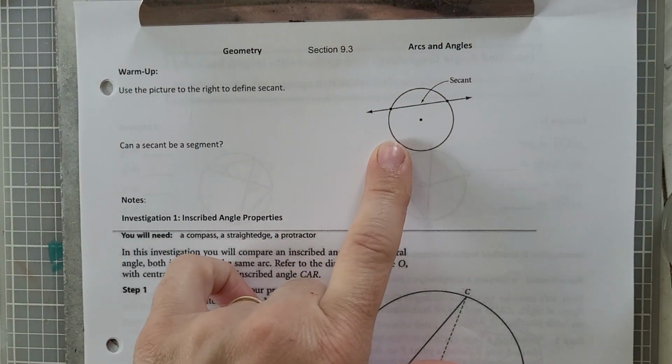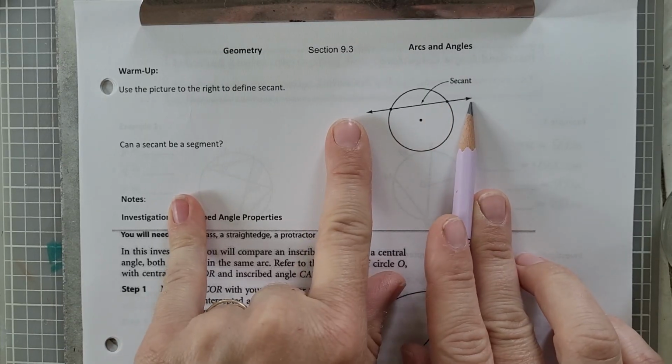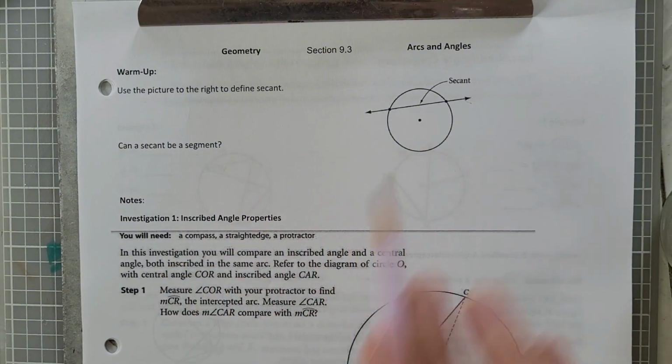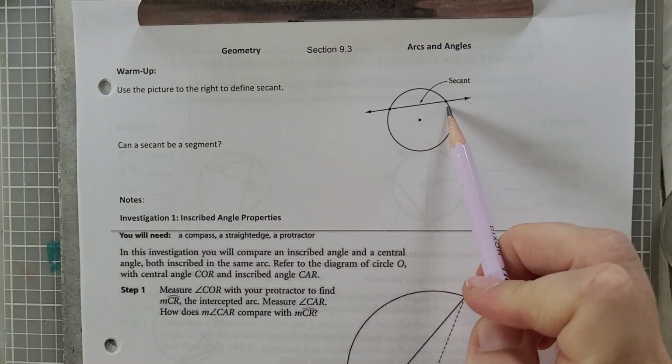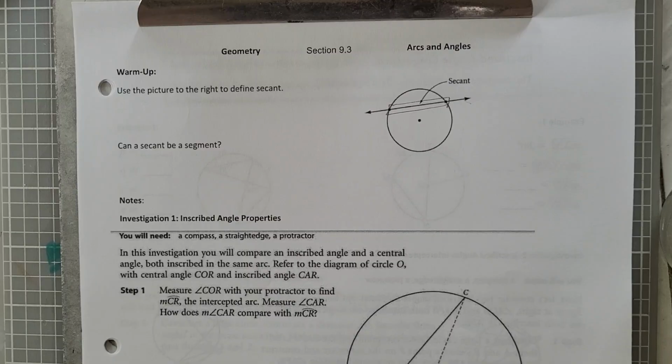I'm just going to skip over the warm-up here. We've already talked about secants. A secant is a line that intersects a circle twice. Remember, a segment can't be a secant. We don't have a secant segment. They're always lines. And if we have a part of a secant, though, that is a chord. And we talked about chords in lesson 9.2.